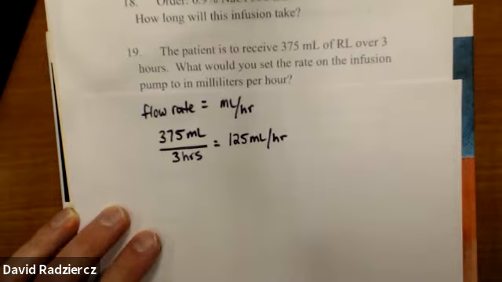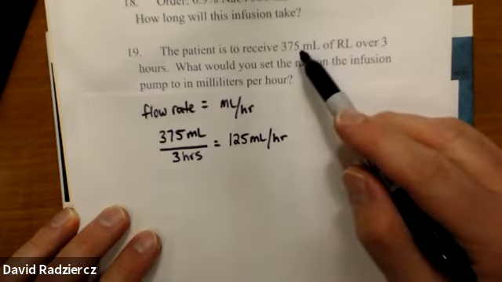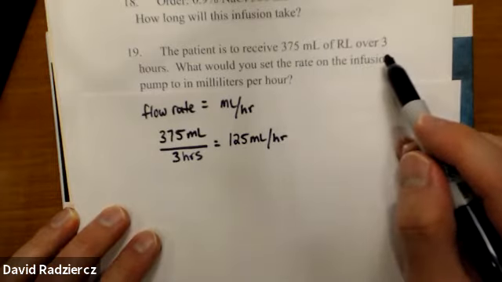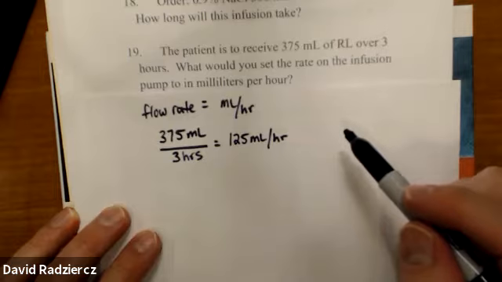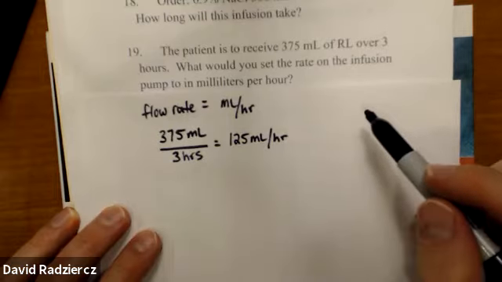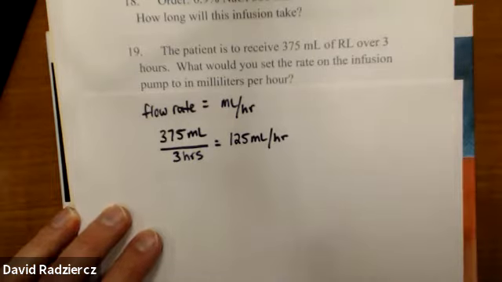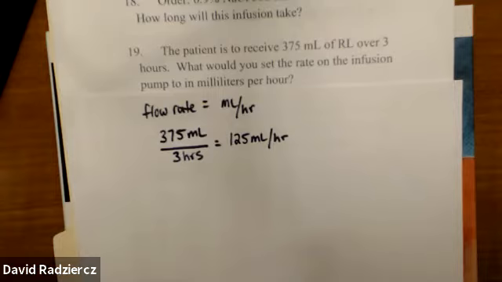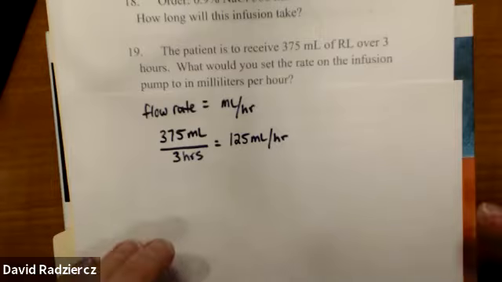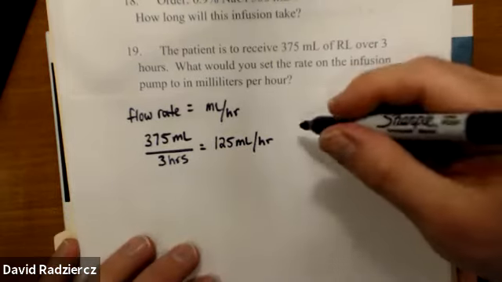The other variations of this is they might say the same quantity, 375 milliliters, but maybe over 30 minutes. Then what would you plug into the infusion pump then? Or maybe it's 15 minutes or 45 minutes. And then you just calculate. If you have milliliters per minute, you just convert minutes to hours. So assuming they say 30 minutes, you will convert 30 minutes to hours and divide it into 375 milliliters. So let me just do an example.